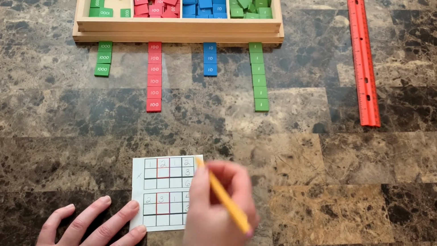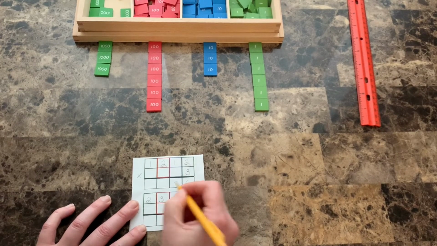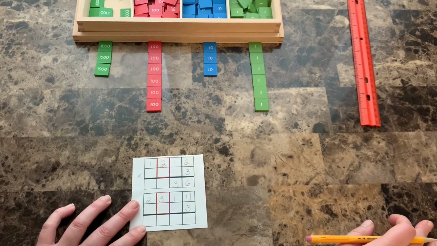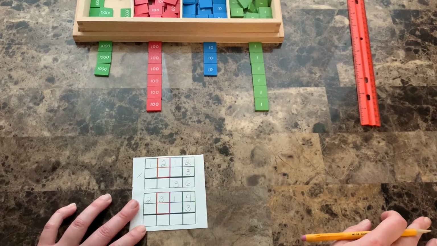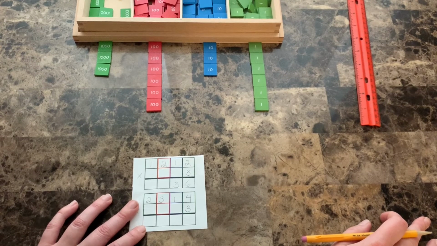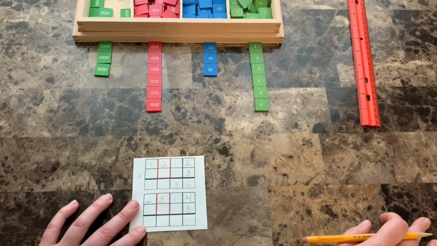1, 2, 3 tens. 3 tens is what? How else do we say that? 3 tens is 30. If your child is still having trouble figuring out the language of the tens, I'll try to sing it for you today.